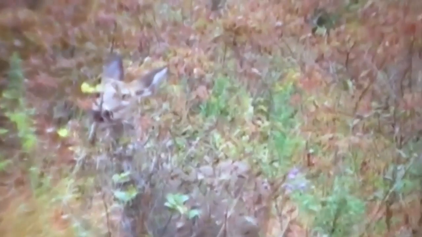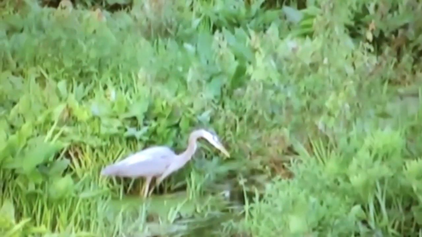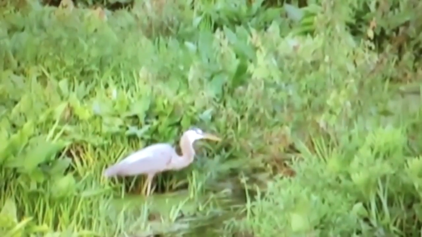The wetlands are home to some of the most biodiverse animal life in the world. Birds, fish, amphibians, reptiles, and mammals are just some of the animals that call the wetlands home.